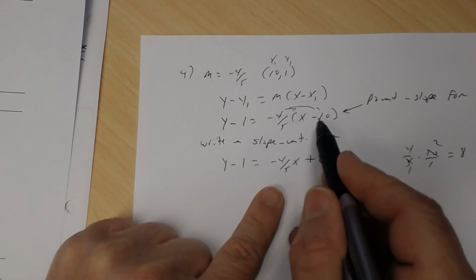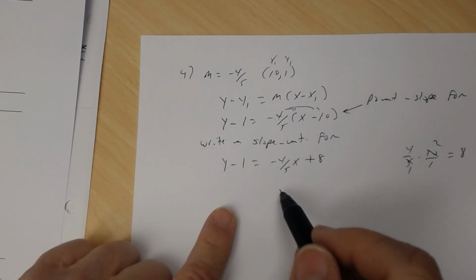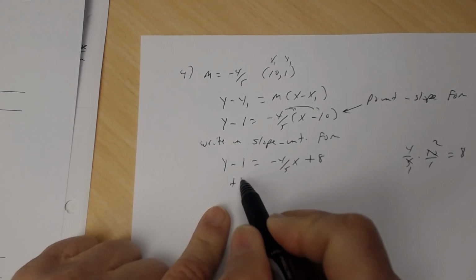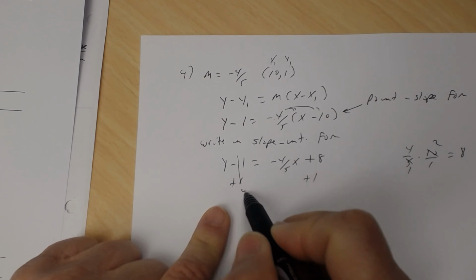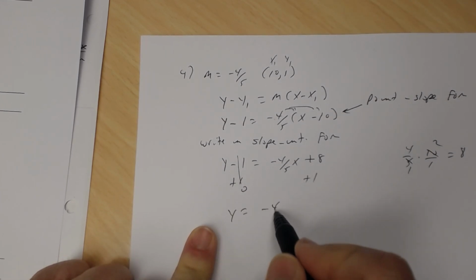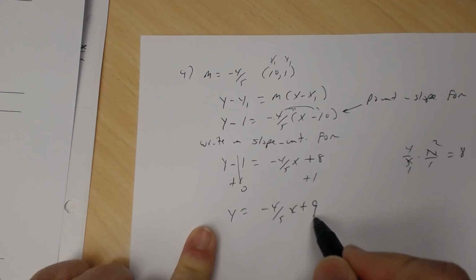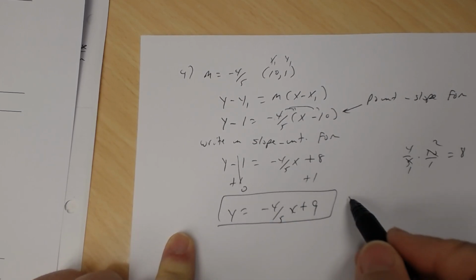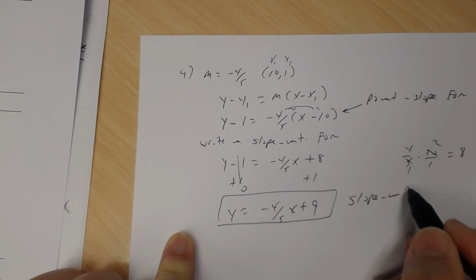So remember, a negative times a negative is a positive. And then we're going to add 1 to both sides to get y by itself. And so a negative 1 and a positive 1 is 0. So I get y equal negative 4/5 x plus 9. So that's your slope-intercept form.